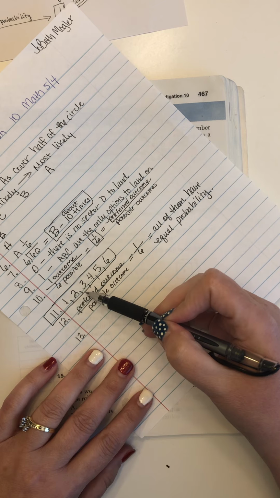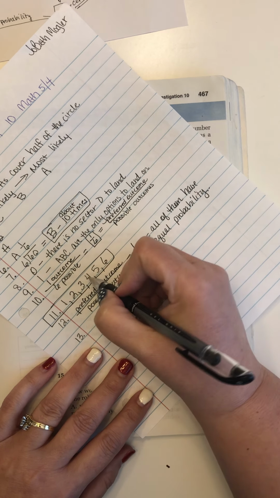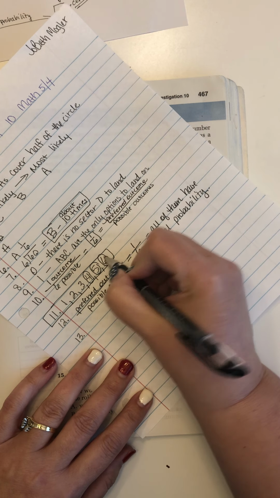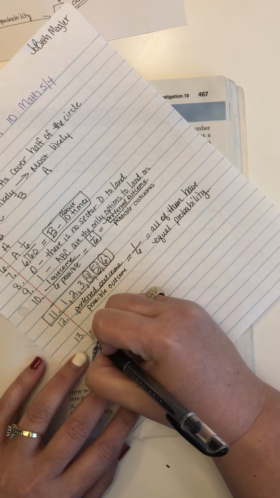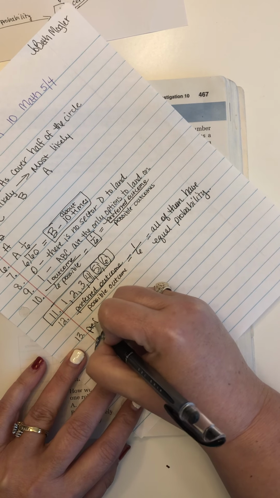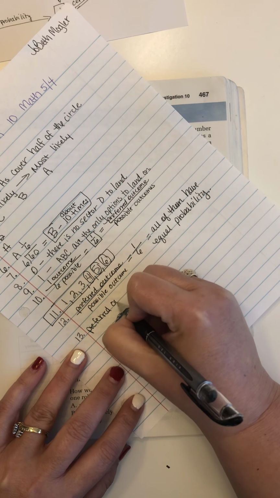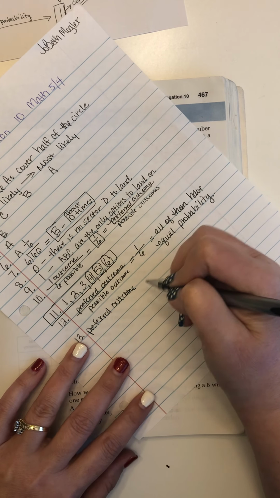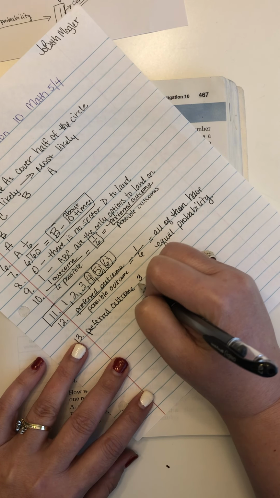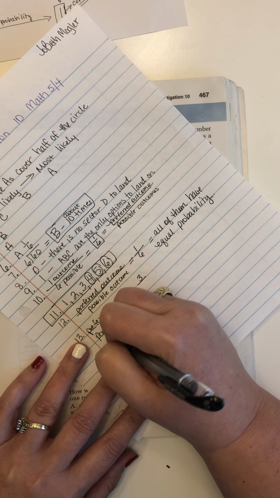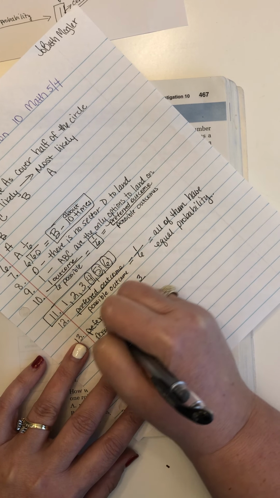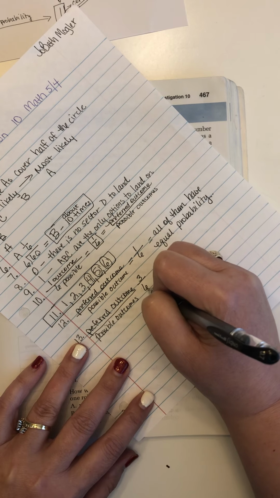Out of our possibilities, a number greater than 3 would be 4, 5, or 6. So for our preferred outcome, we would have 3 out of our possible outcomes, and how many total numbers there are is our possible outcomes of 6.